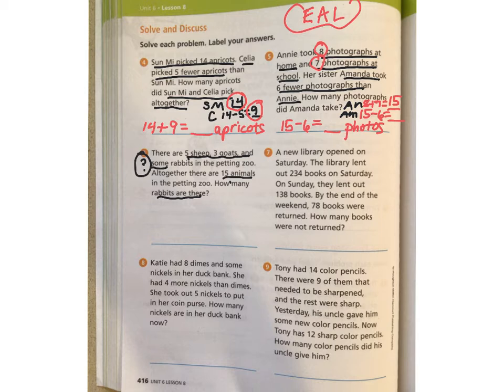So the first thing I want to do is add up the animals that I do know. I do know that there are 5 sheep. I'm going to put S for sheep plus 3 goats. And how many animals does that make? Doesn't matter if they're sheep or goats, they're still animals. So I'm going to add those up, 5 plus 3, and that's 8. And I know that all together there's 15.